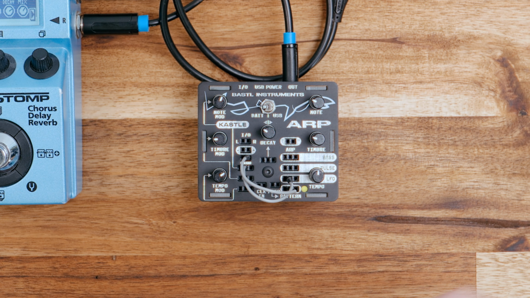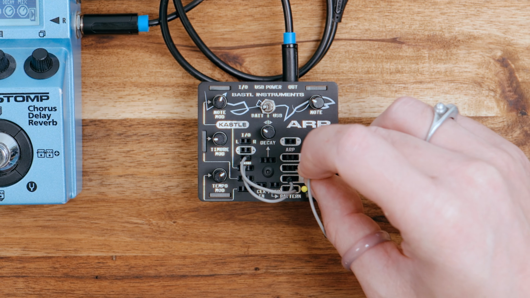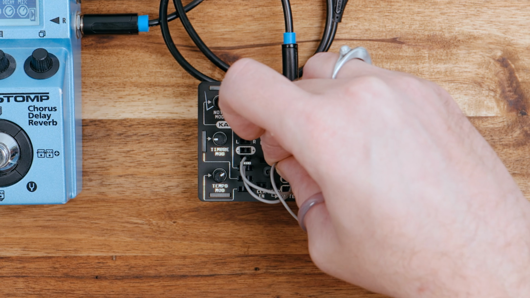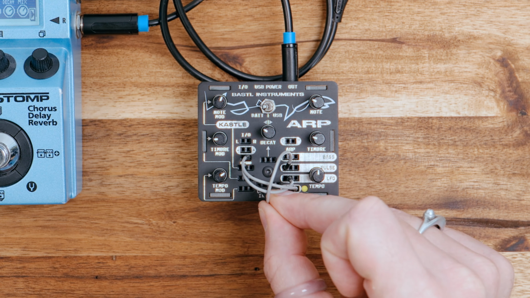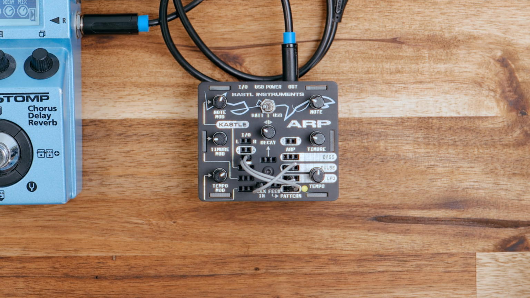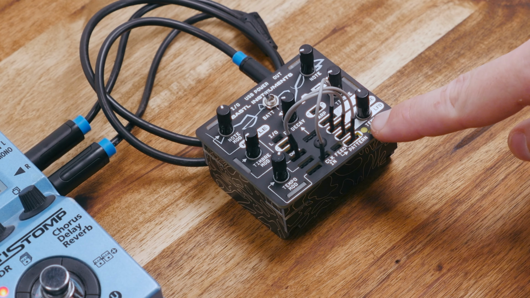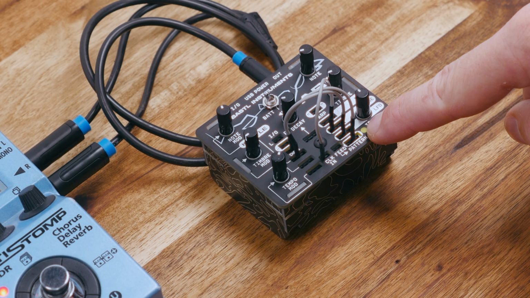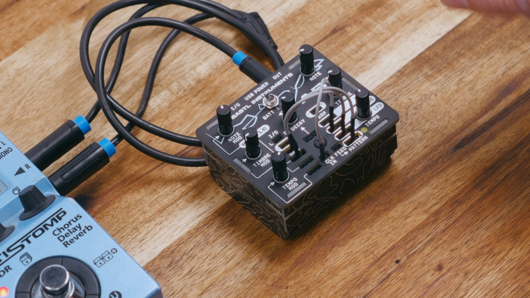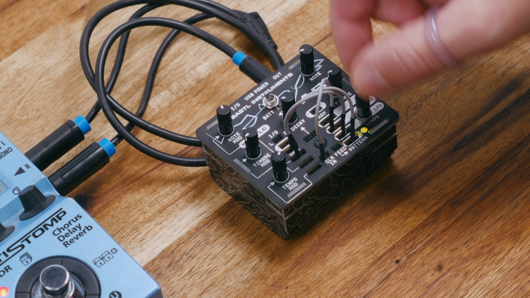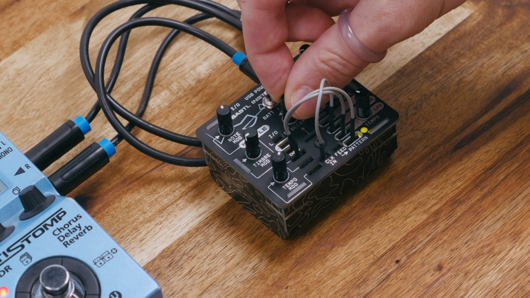Let's use the pulse output and patch it back to the clock input. What this would do is to reset the LFO so it makes a short ramp. Let's hear that ramp.